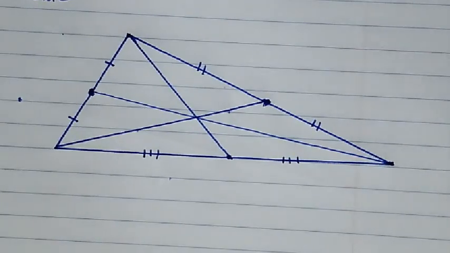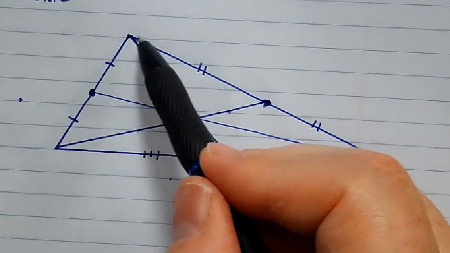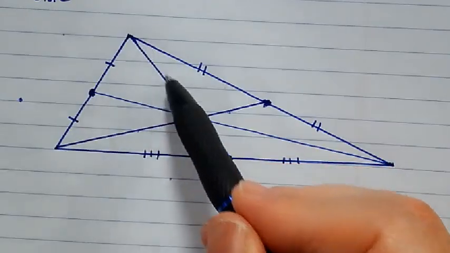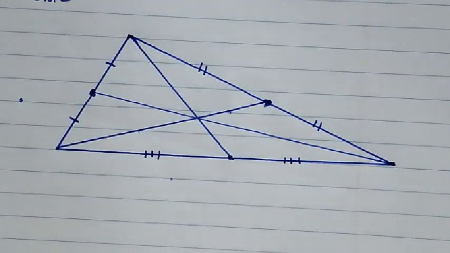Do you realize that I just drew in the three medians of the triangle? The line segment that connects the vertex to the midpoint of the opposite side. Y'all see that?